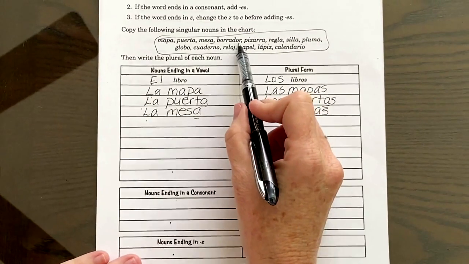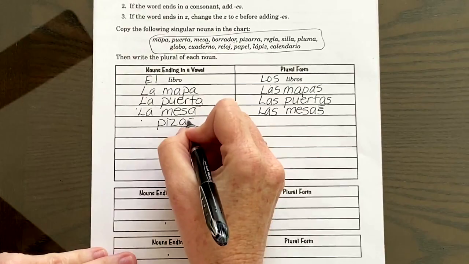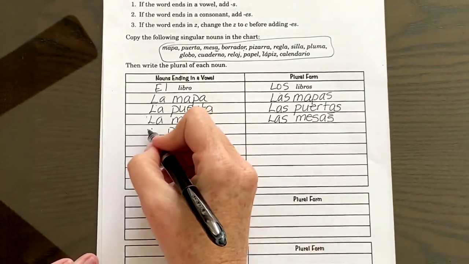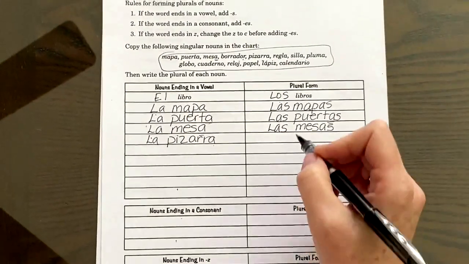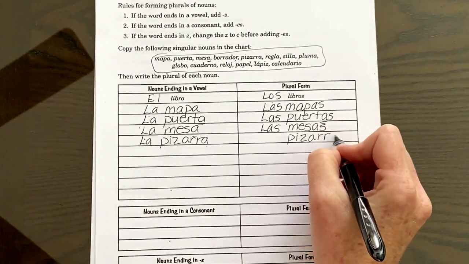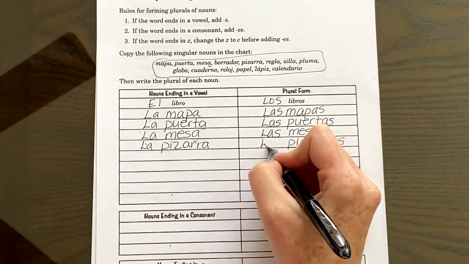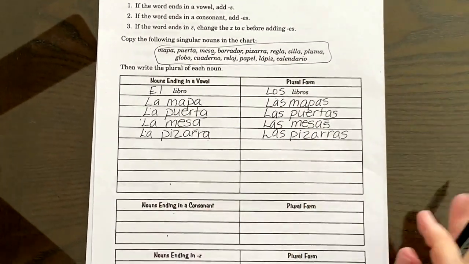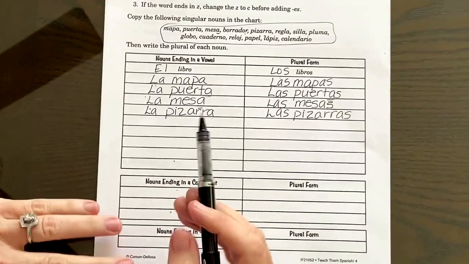Next one, okay, that doesn't end in a vowel up here. Pizarra. So let's put pizarra, or chalkboard. It ends in an A. Once again, we're going to use la for the. La pizarra. Let's do the plural of pizarra. Ends in a vowel, we just add an S. Pizarras, and we change la, hopefully you're seeing the pattern by now, to las pizarras. If at any point I'm moving too fast, remember you can just pause the video, okay?